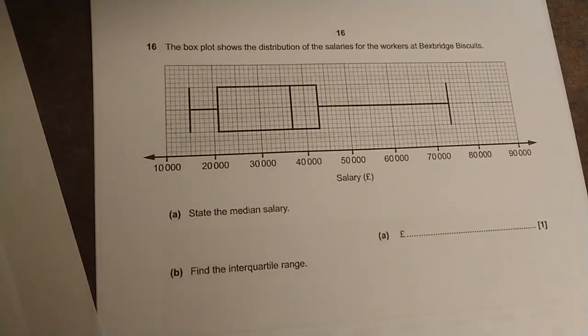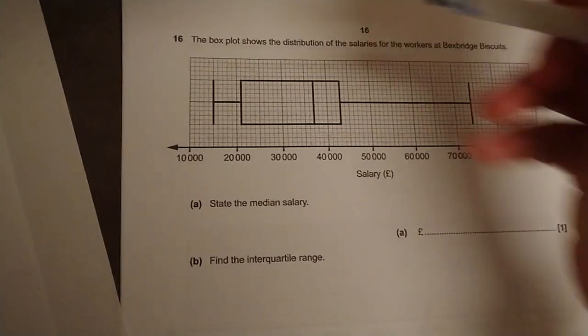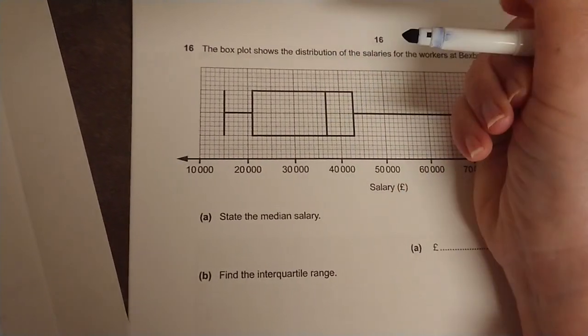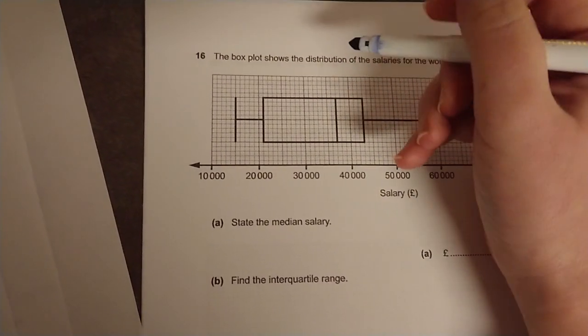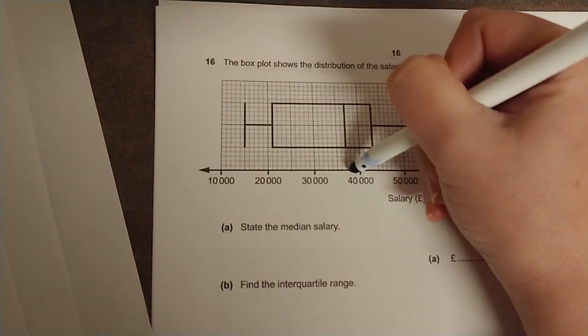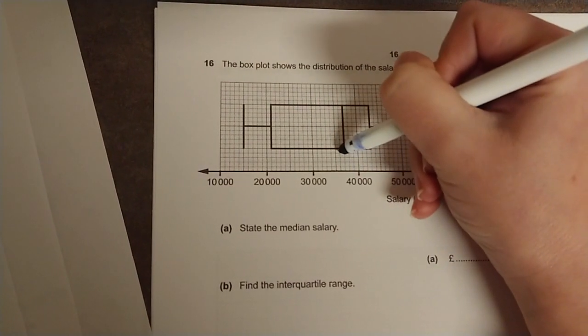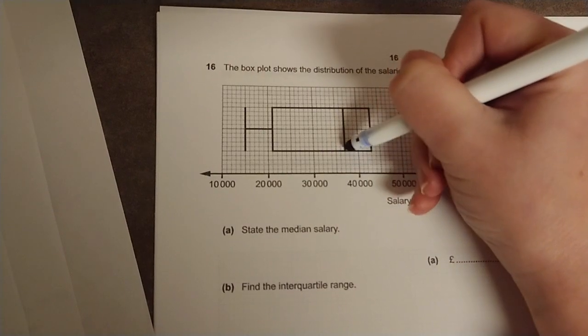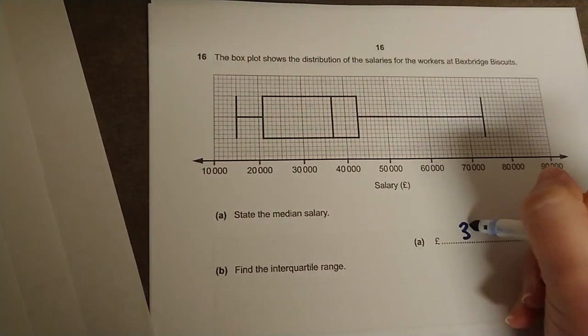Right, question 16, we've got a box plot. So the median is just this line here. So just make sure you're always reading your scale really carefully. This one is quite a nice one to do. So it's just going up basically as you would expect it to. So this is going to be 35,000 here. So this must be 37,000.